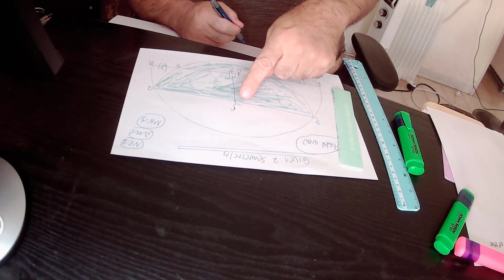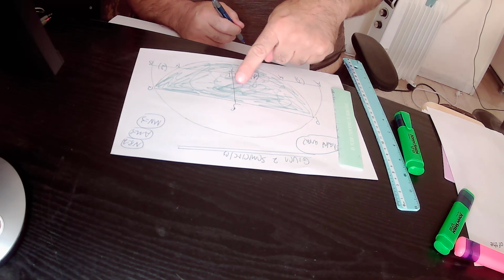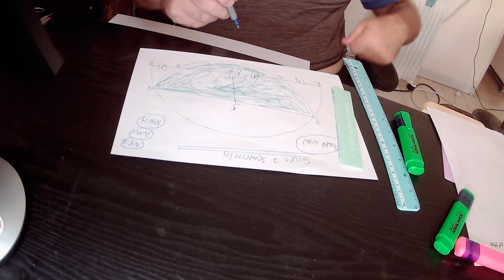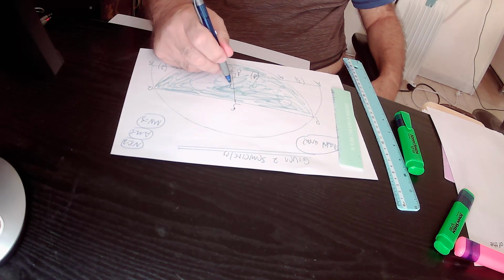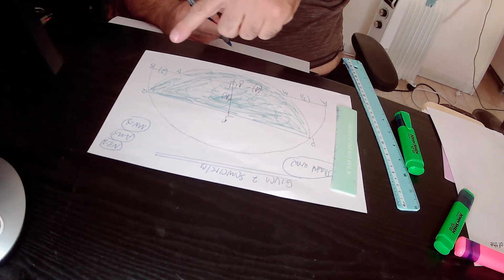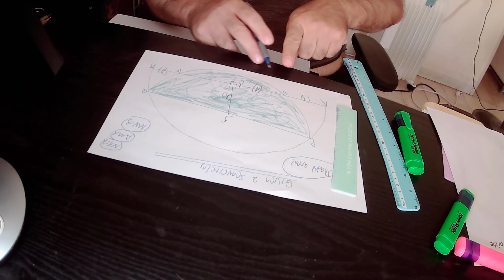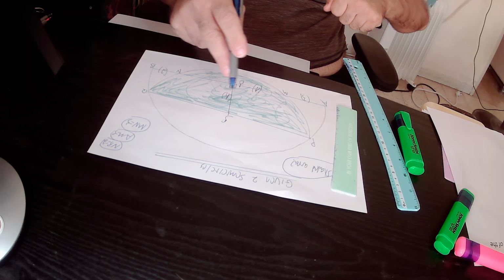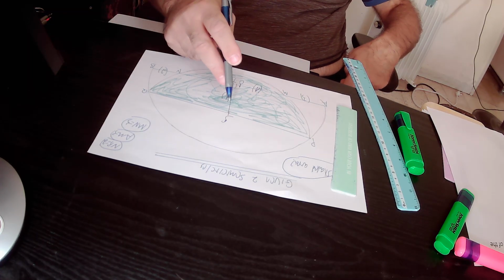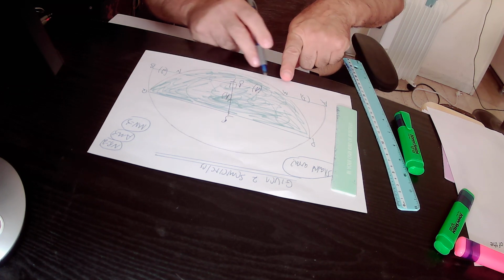We define the length of line segment ST. From point S, the center of this small semicircle, we draw perpendicular ST on chord MN.